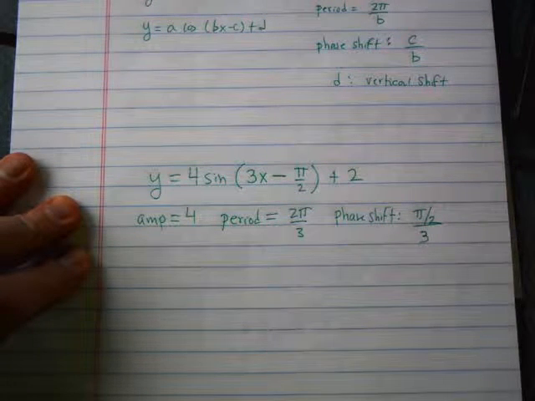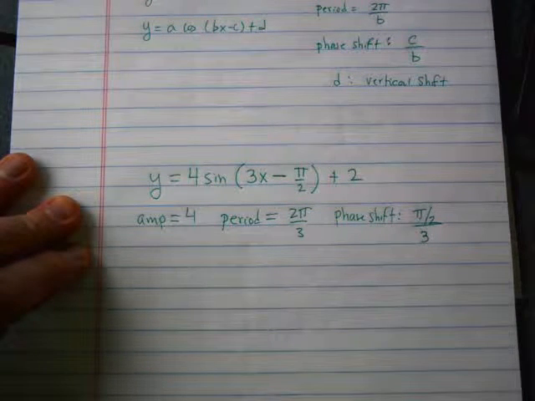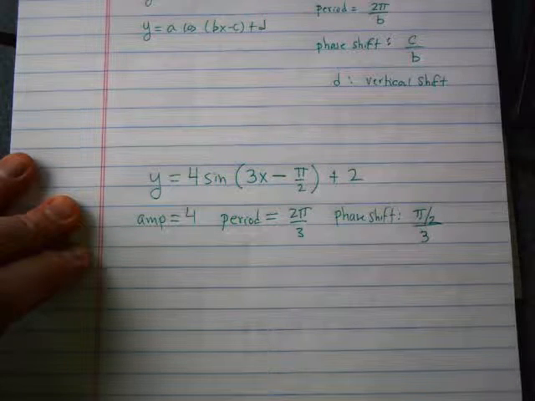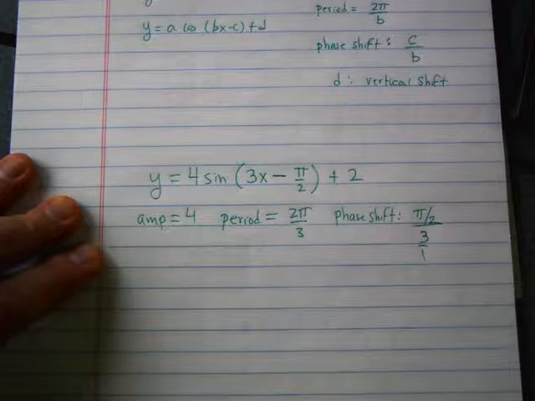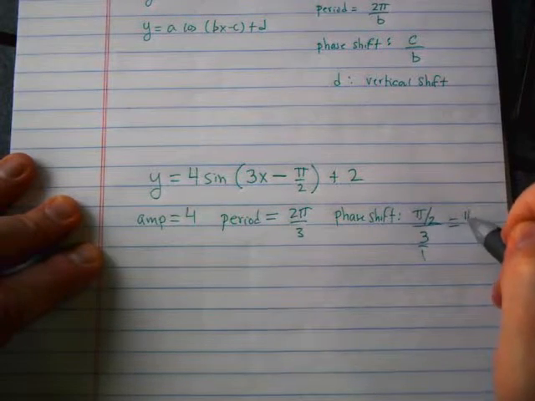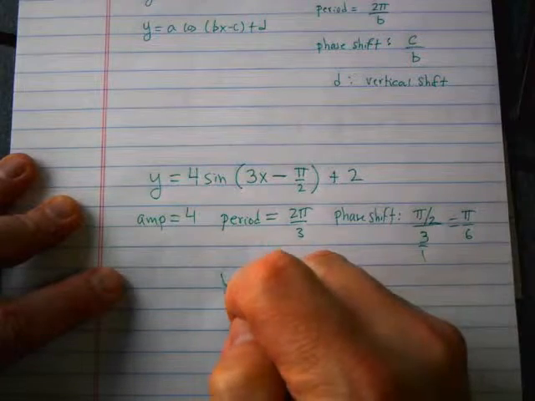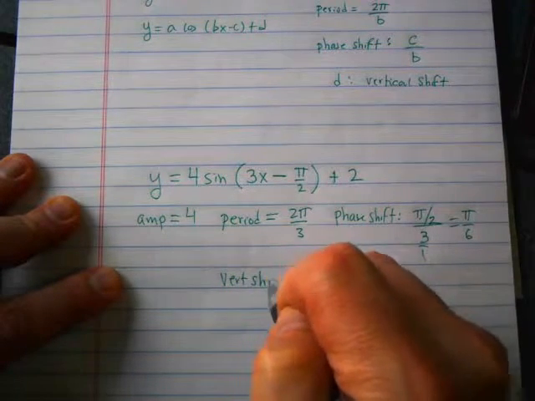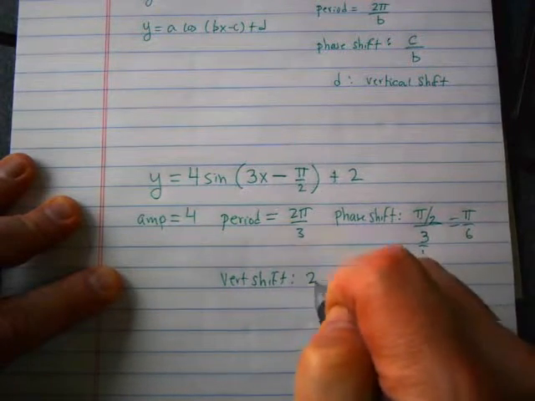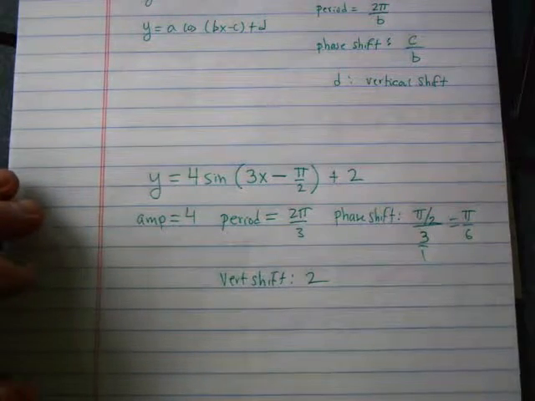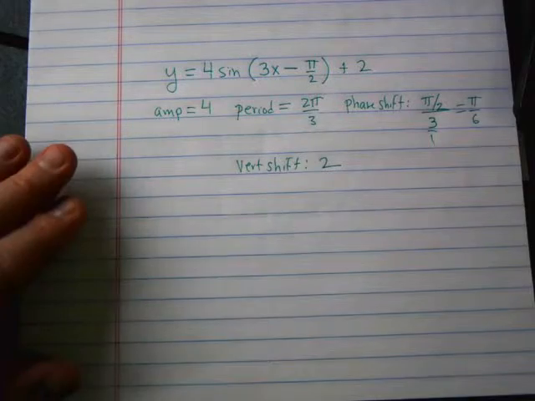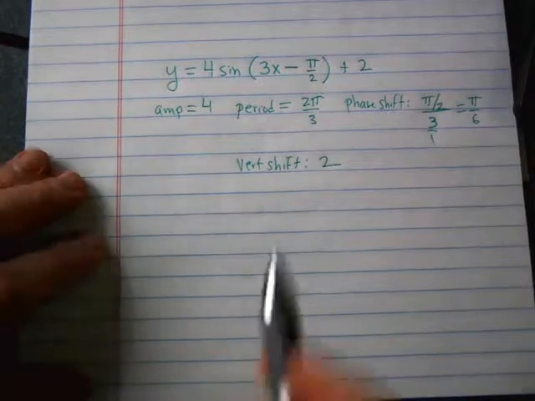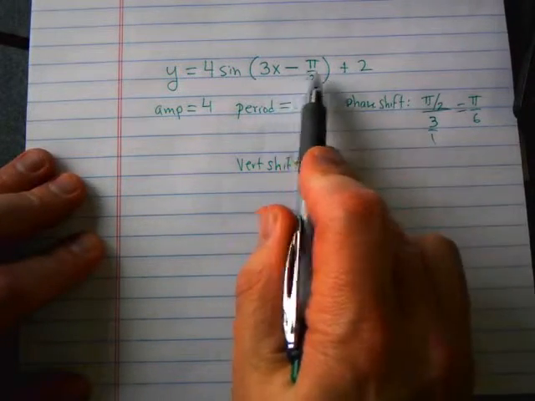Think of 3 as being 3 over 1. Flip and multiply. It's pi over 6. And then our vertical shift. 2. That doesn't change. So plus 2 is not 0. Yep, that one doesn't change. It's only this one, because this one has the minus sign built into the formula.